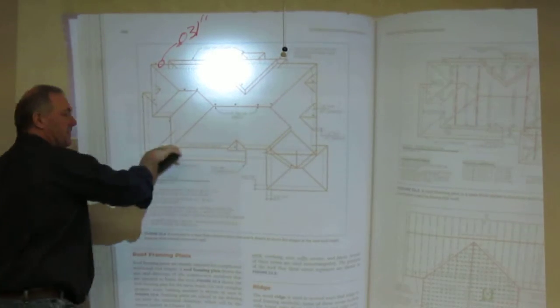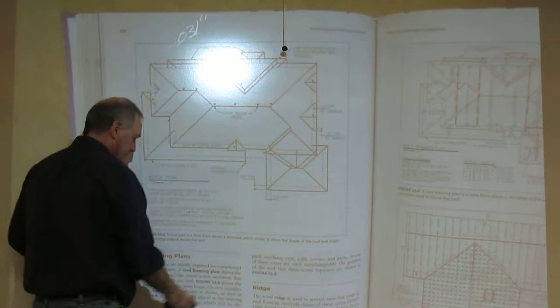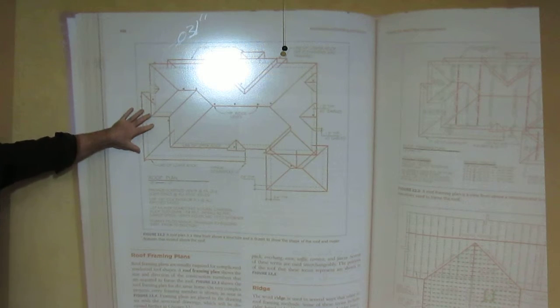Now this bearing is just a hidden line, standard conventions on that. Okay. So that's in essence what you are showing. That's for a roof plan.